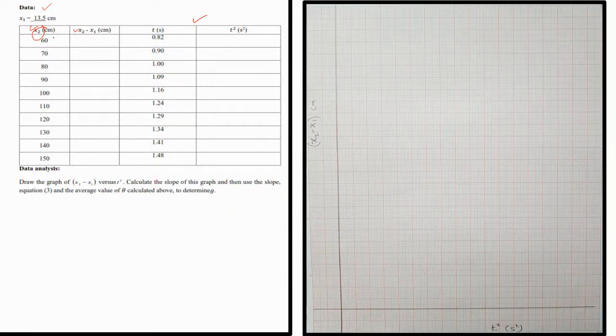There are different positions of x2. What are the positions? 40, 60, 70, 80, 90, up to 150 values are given. Now, if you see the second column of the table, it is mentioned as x2 minus x1. What is x2 minus x1, brother? What is the meaning of x2 minus x1? It is delta x. Am I right?